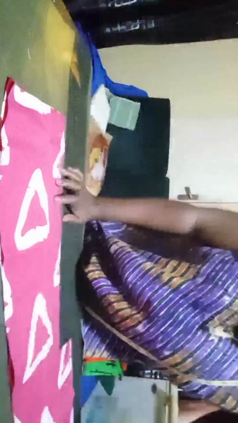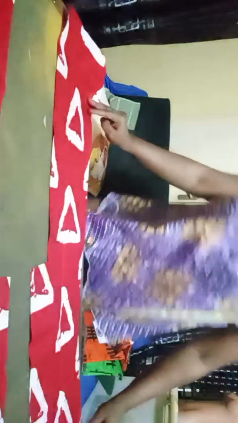Okay, we are through with the cut front. So let me show you guys what we'll be cutting so far. Okay, this is the side, two sides.